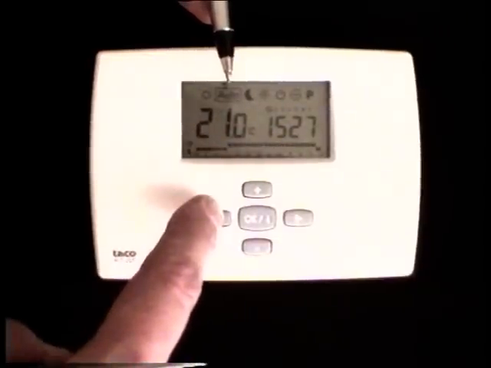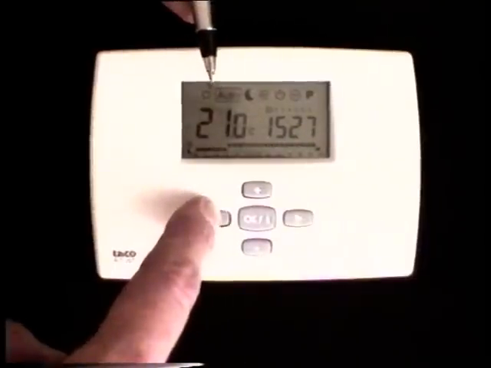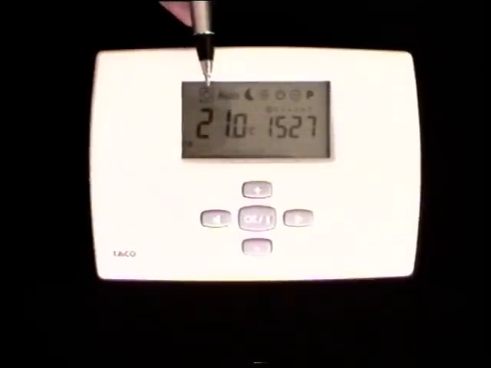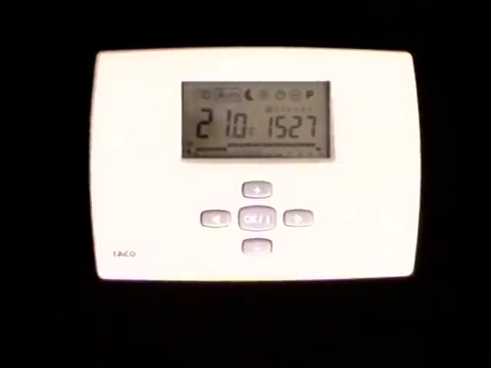The auto function, where the unit would normally be set, and the higher comfort temperature function for setting the higher temperature. Leaving the unit over the on-off button will cause the unit to switch off.